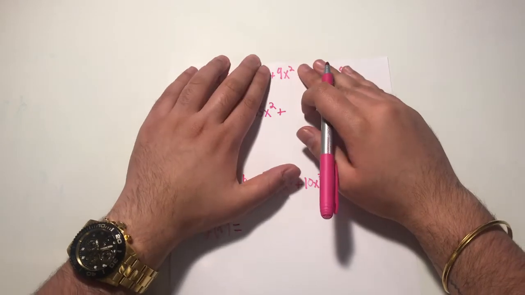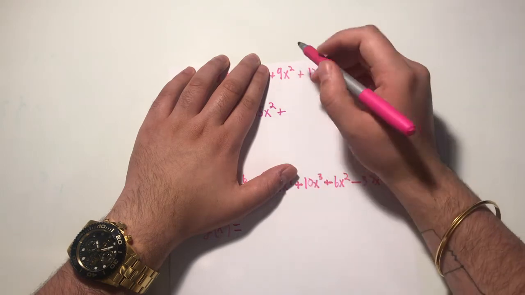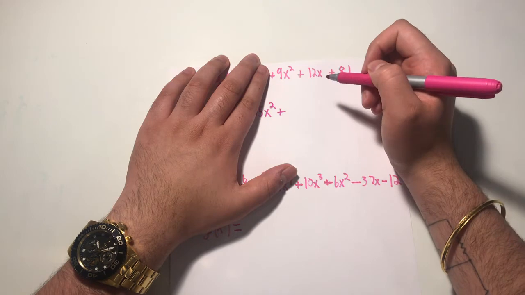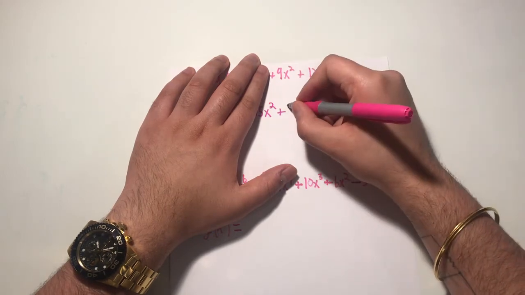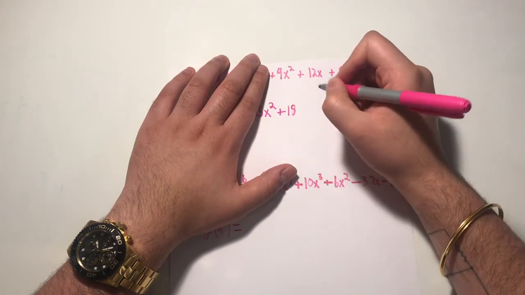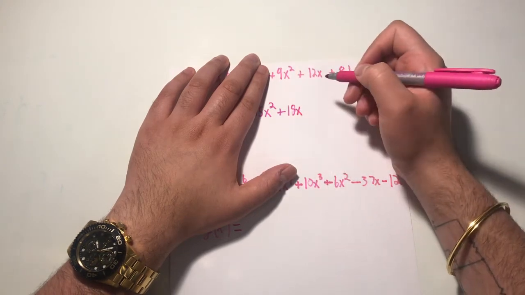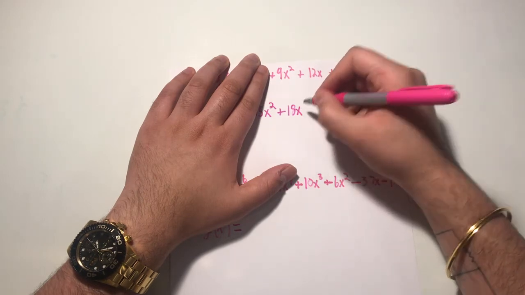Plus our next term, 9x to the second. The derivative of 9x to the second, we can use the power rule. So we bring our existing exponent down and multiply it with the current coefficient. So 2 times 9 gets us 18. And then it becomes x to the, what is 2 minus 1? That's just 1, and we don't need to write that.